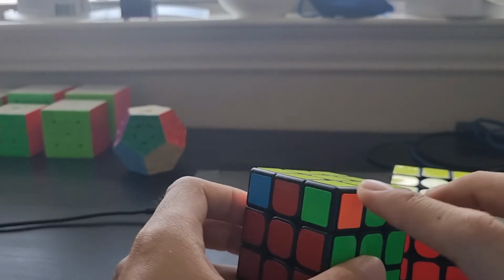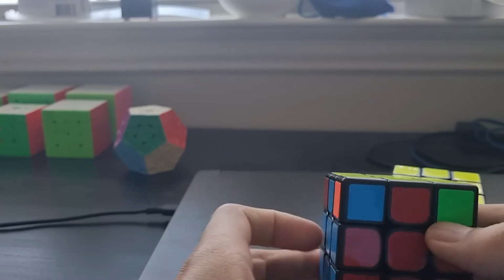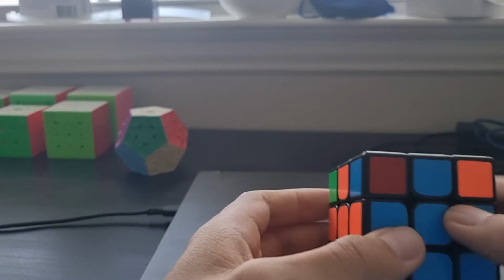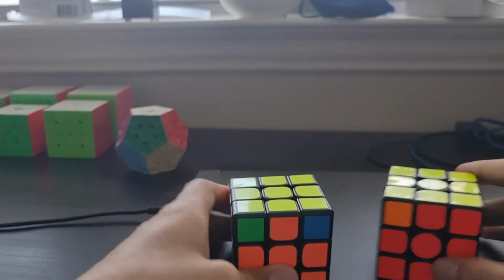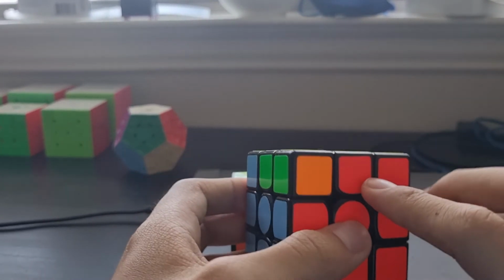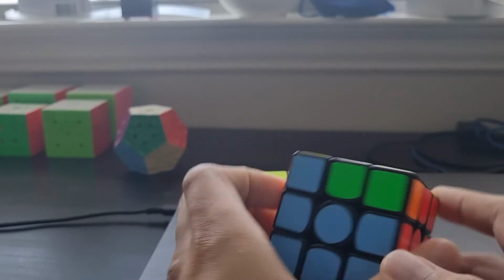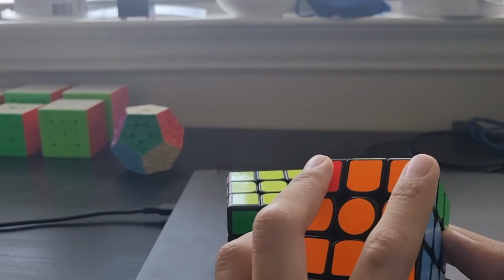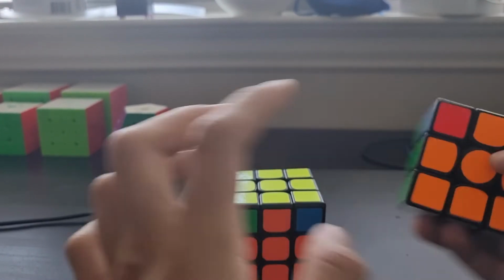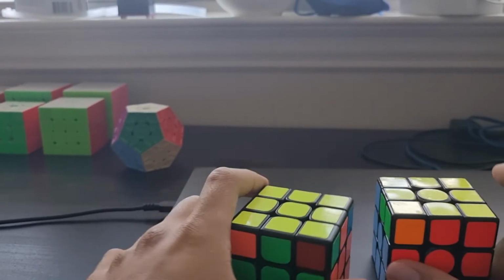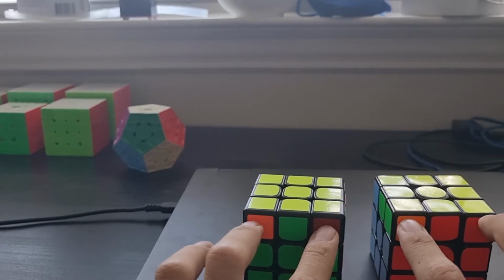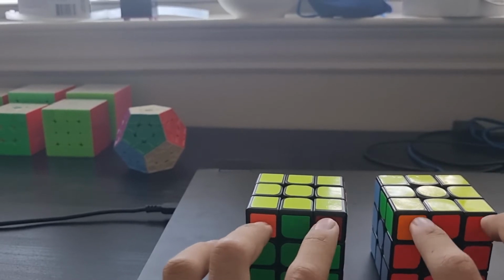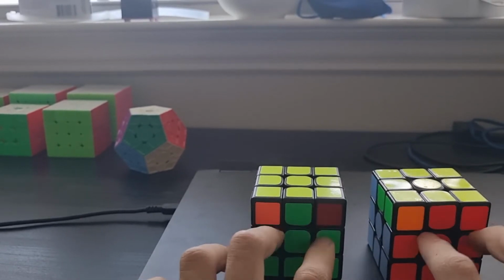As we can see, if we look around the cube, none of the sides have two of the same colors on the corresponding corners.